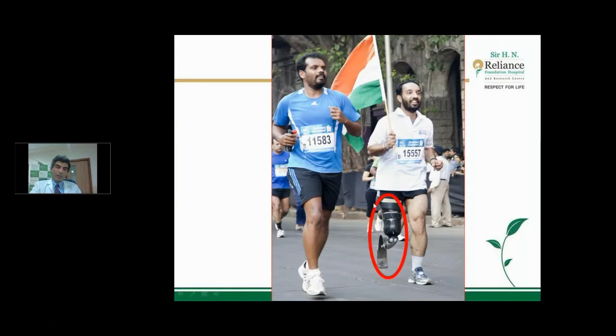Can you have a look at this picture? You see the red circle out here? This gentleman is wearing a prosthesis and he's running. Earlier I said you need shoes. Then I said you don't need shoes, you just need your feet. He doesn't even have his natural feet. He's got a prosthesis. This is actually a picture of a close friend of mine. His name is Major D.P. Singh.